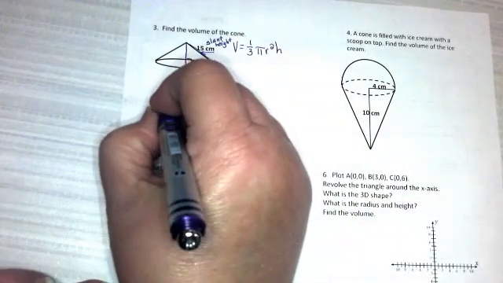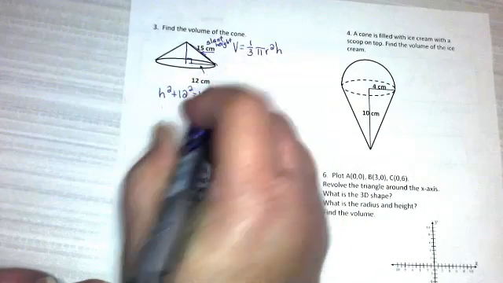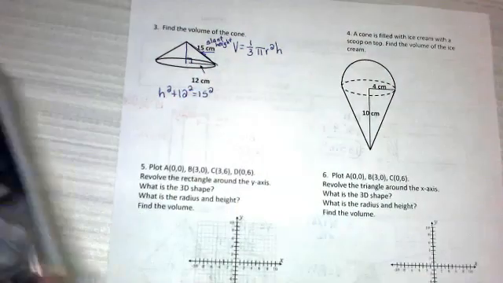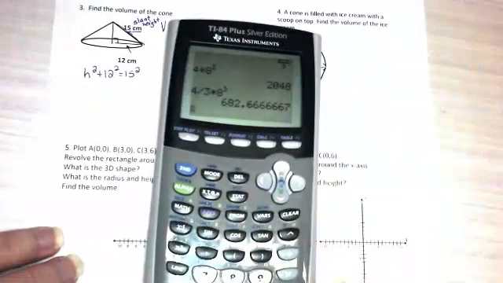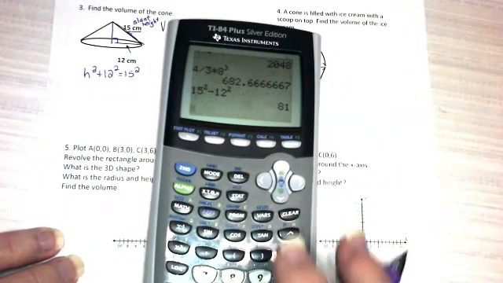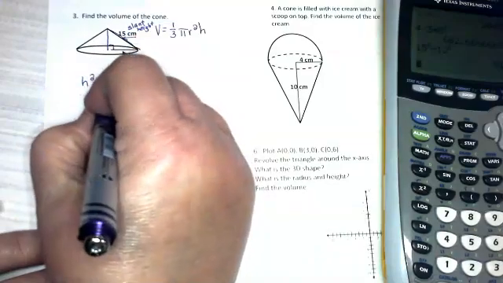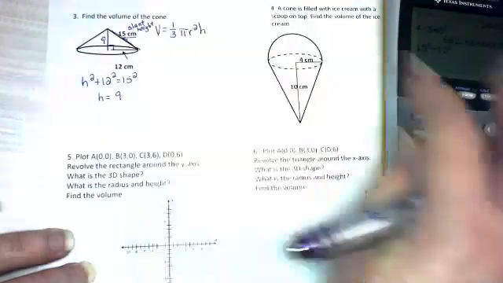So I'm just going to say h squared plus 12 squared equals 15 squared. And we're going to solve for what the actual height of the cone is. So this is going to be 15 squared minus 12 squared. And the square root of 81 is 9. So the height of my cone is 9. So I had to do a little calculation there.